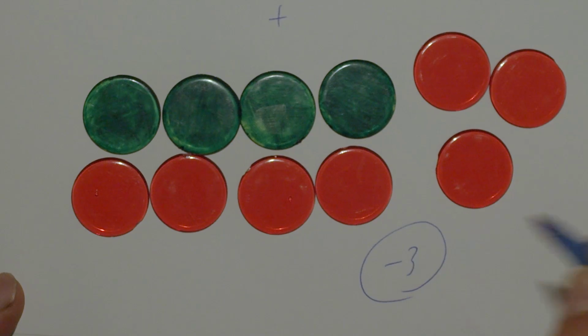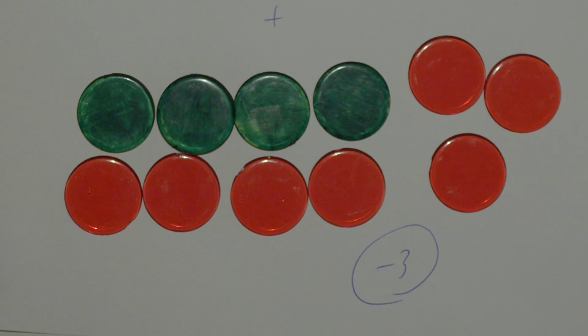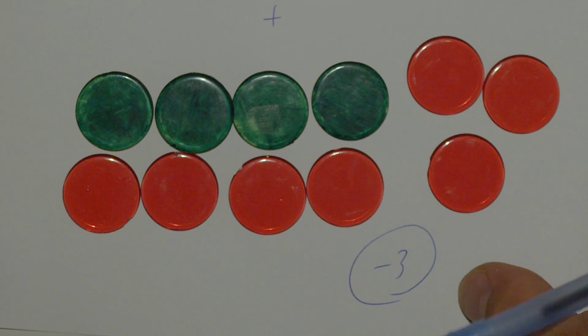The answer is -3. Now, I don't know about you, but I don't want to be using a number line and all those chips all the time. So we're going to come up with some rules that are going to help us. This is the first example we just saw a second ago, the -3 plus the 5. We're going to show the rules off in just a second.